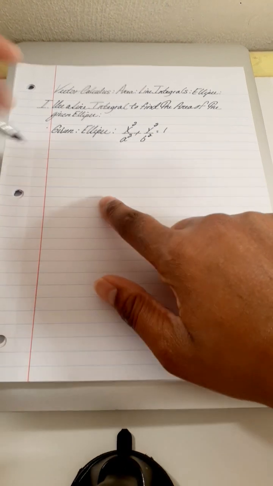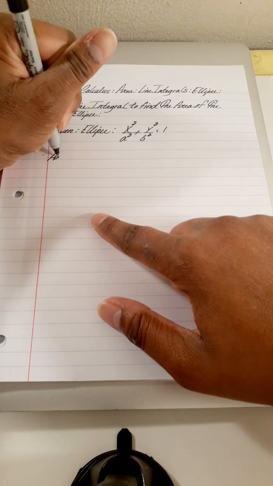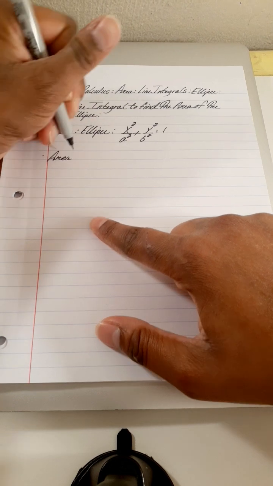Alright, what's up guys? In this video we're going to pick up with some vector calculus. We're going to talk about some line integrals again. So I asked to use a line integral to find the area of the given ellipse. Given the ellipse x squared over a squared plus y squared over b squared is equal to 1, to find the area by line integral, we just use the following formula.